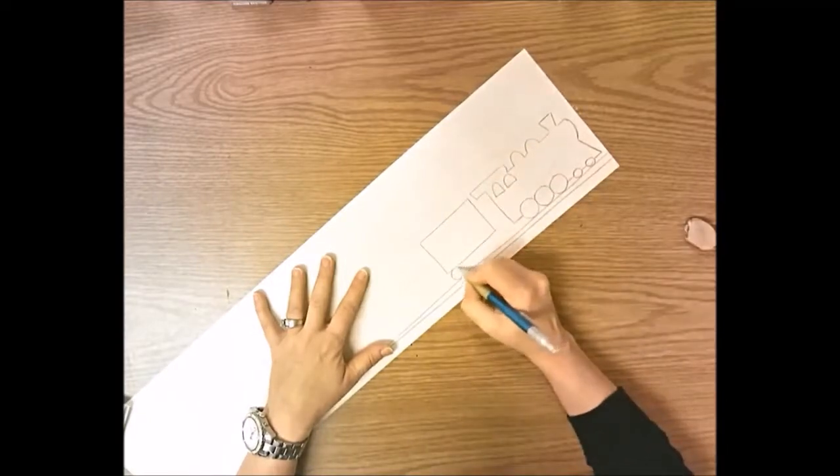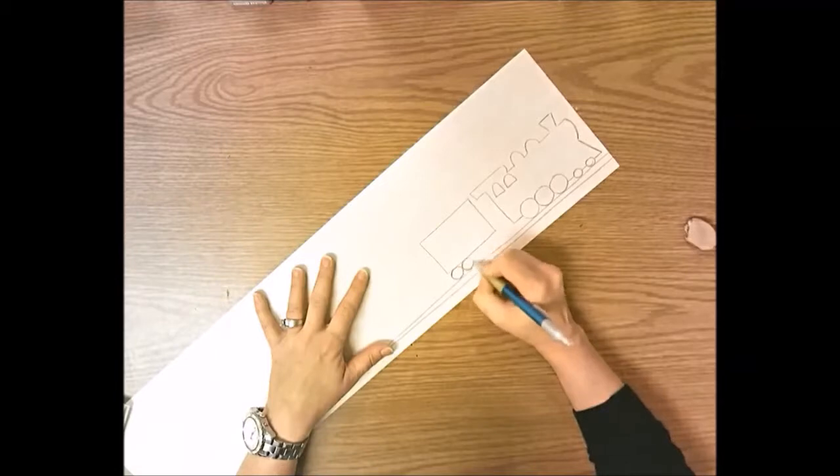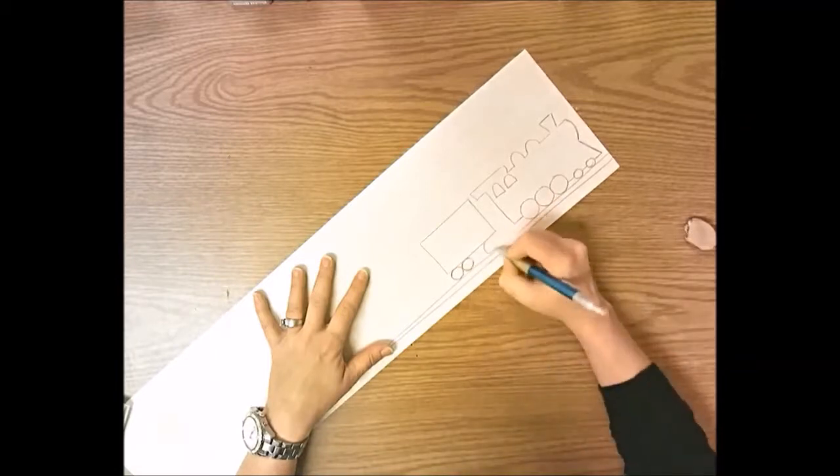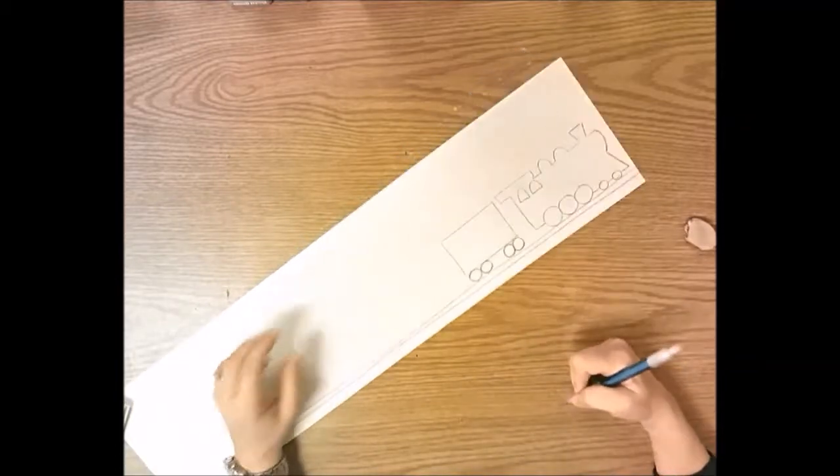And then the wheels for the rest of the train come in pairs. So it's 2 wheels side by side. I think it just makes the train more sturdy, and that's why it does it.